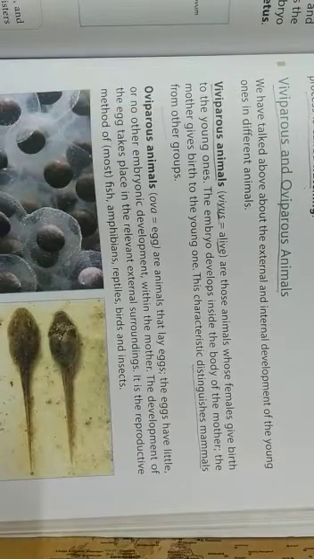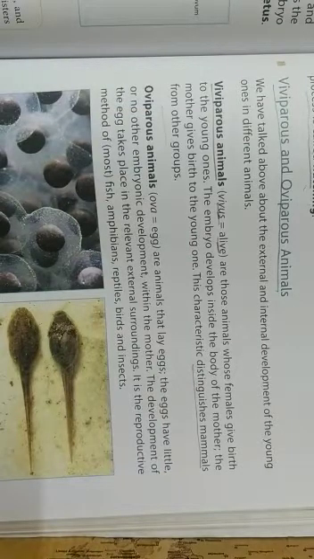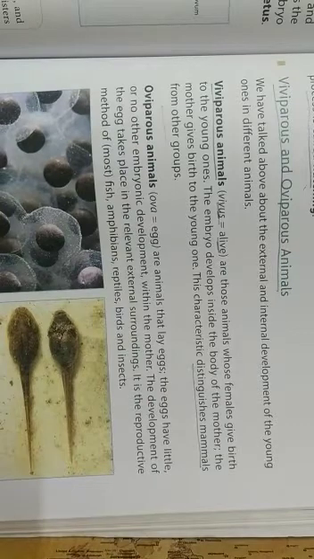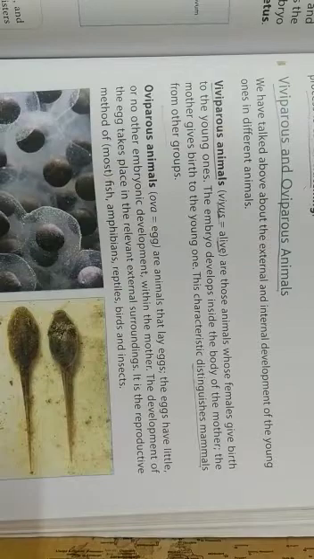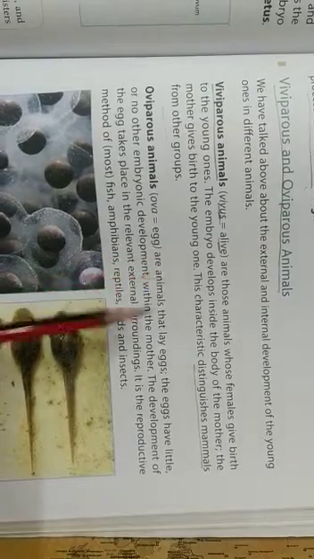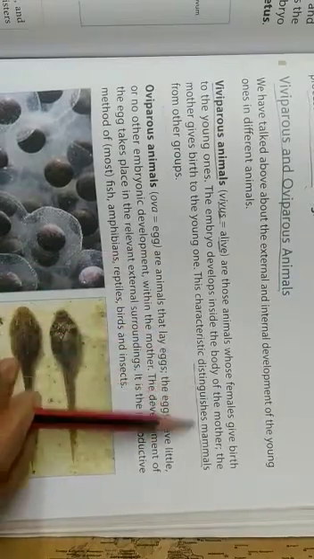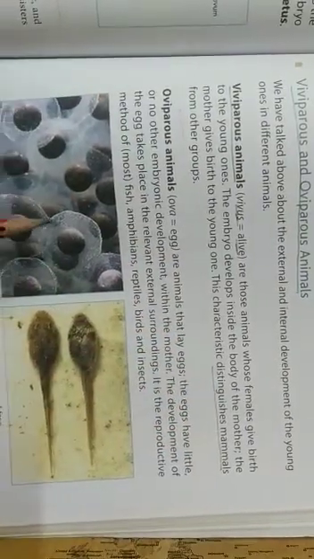ठीक है, I think viviparous is clear to you, means alive. These are those animals whose females give birth to the young one, the embryo develops inside the body of the mother, and the mother gives birth to their young one. And that's why it distinguishes mammals from the other groups.